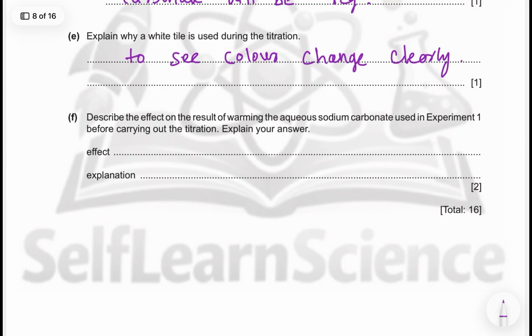F. Describe the effect on the result of warming aqueous sodium carbonate in experiment 1 before carrying out titration. Explain your answer. So there will be actually no change, even if we warm aqueous sodium carbonate when we are performing titration. So the effect will be none, and the explanation will be warming does not show any effect on the moles or concentration or volume of the compound. So the concentration or volume will not change.